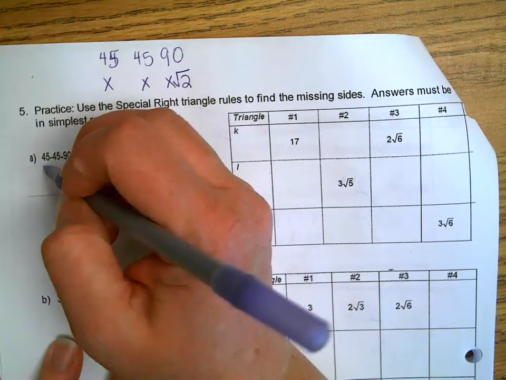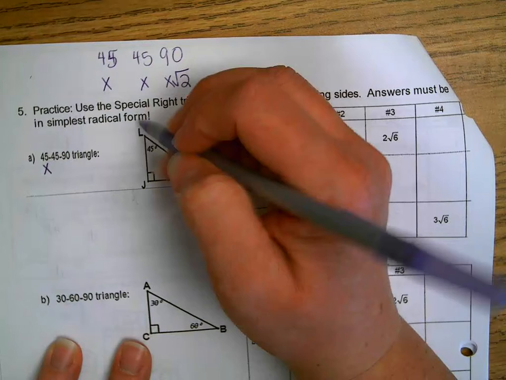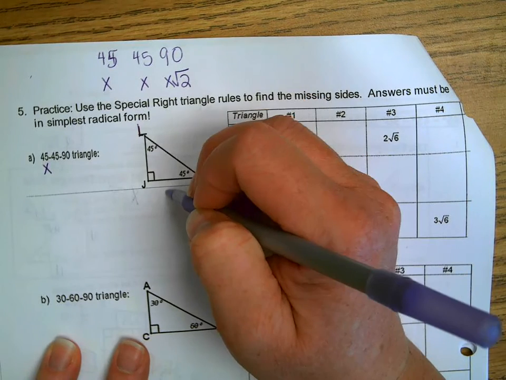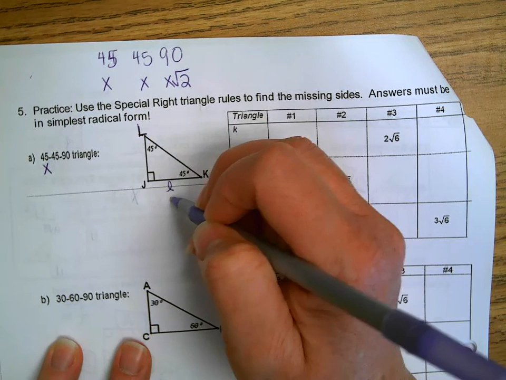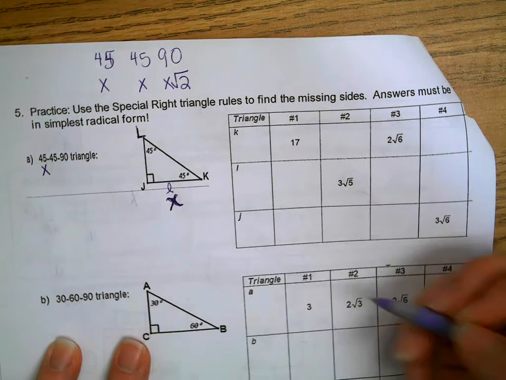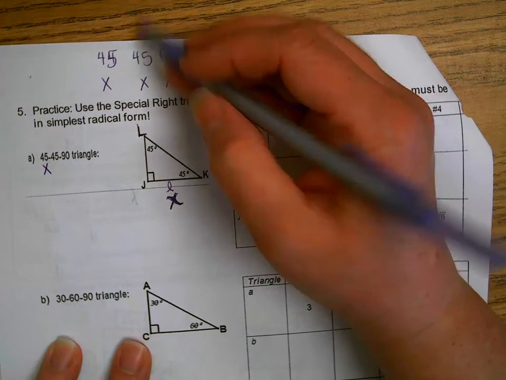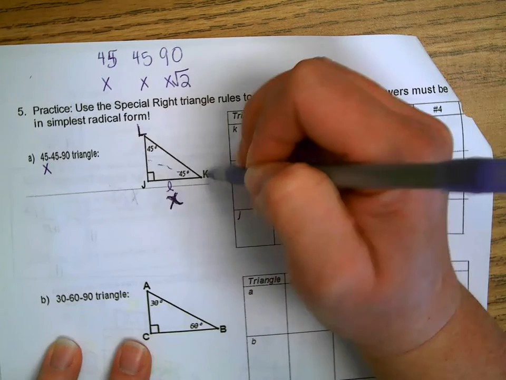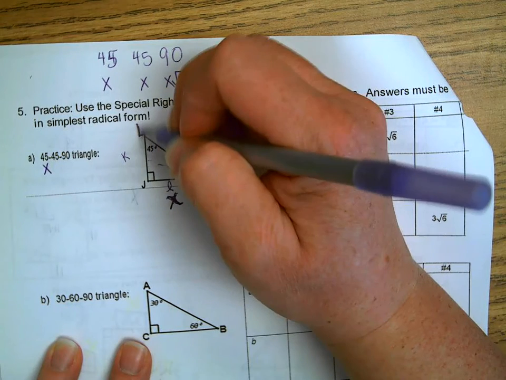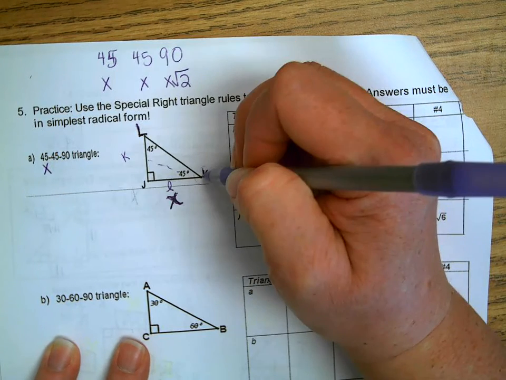All right. So across from the 45 is side x. So across from the angle L here is going to be little side L, which is going to be the x value. Across from the other 45-degree angle, now if this is K, this is little side K. Okay, so remember capital letters represent angles.